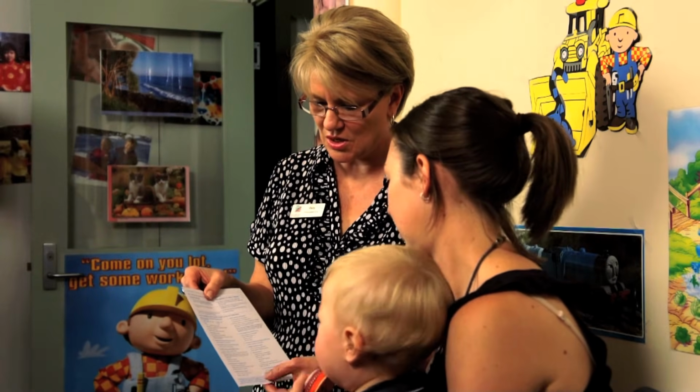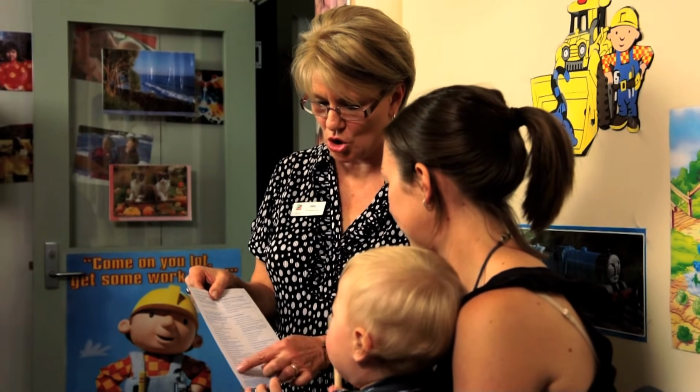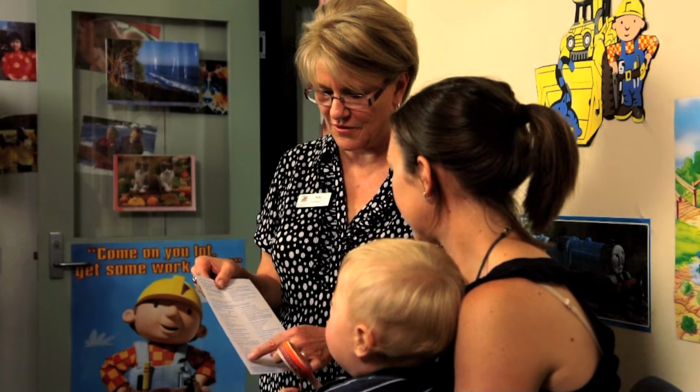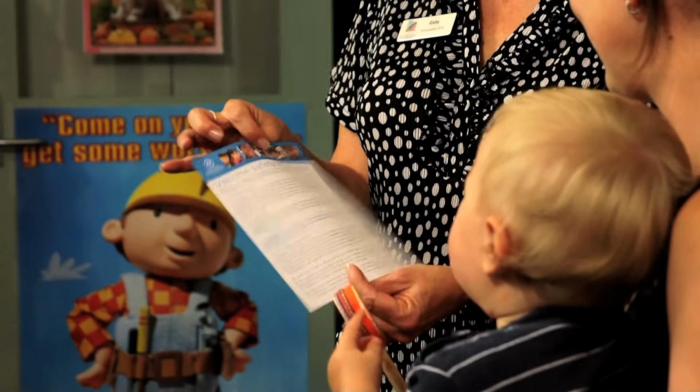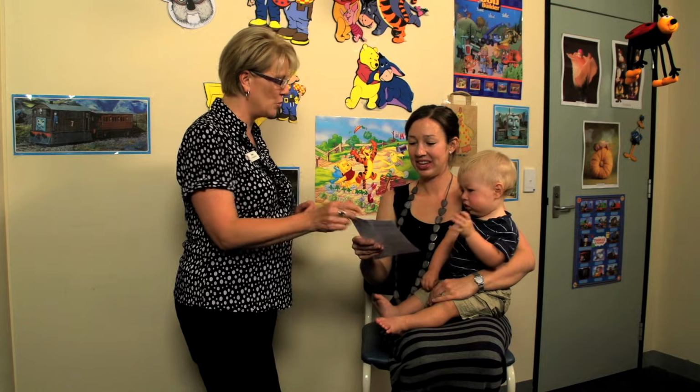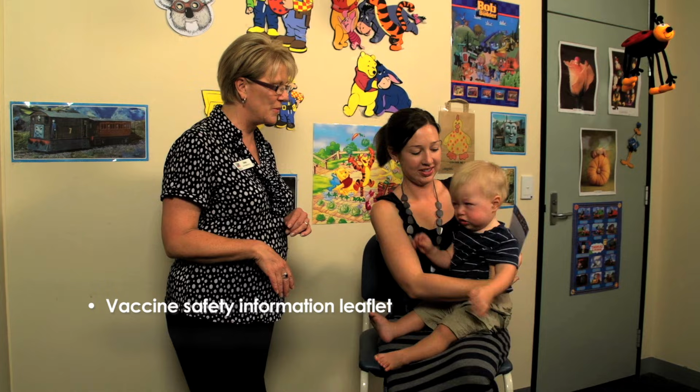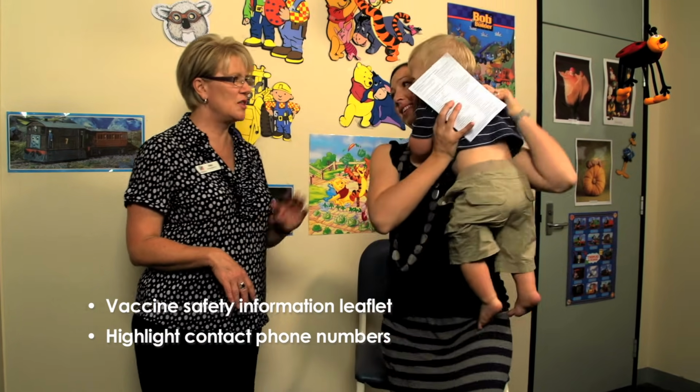Don't forget to discuss the management of common adverse events or side effects following immunisation, and give them a copy of the Vaccine Safety Information leaflet, pointing out the contact phone number if they have any concerns or need to report a reaction.